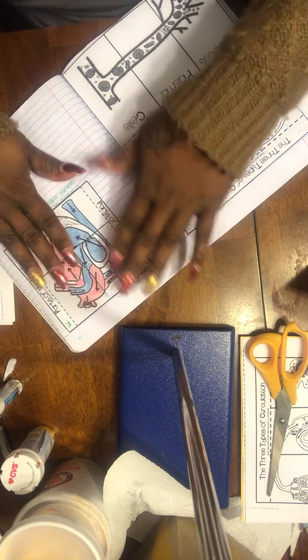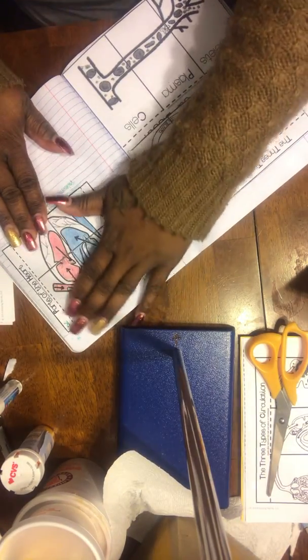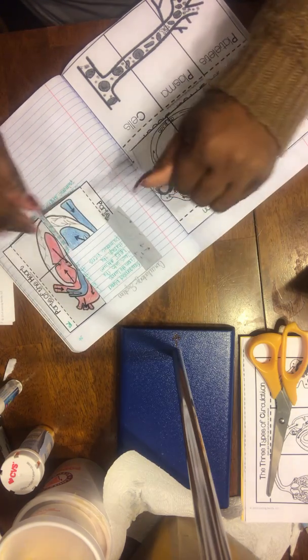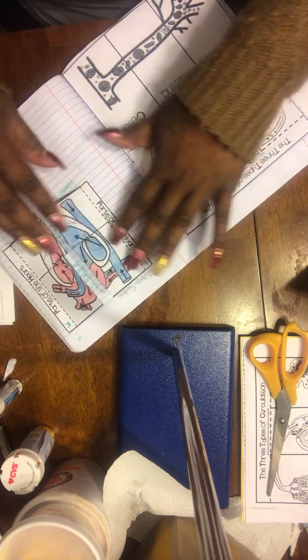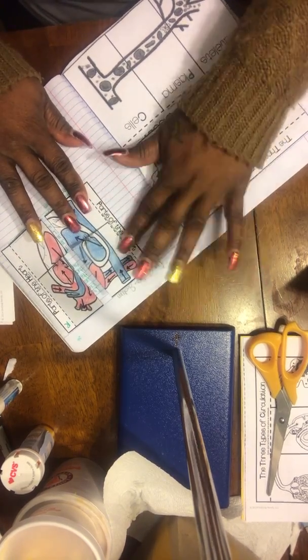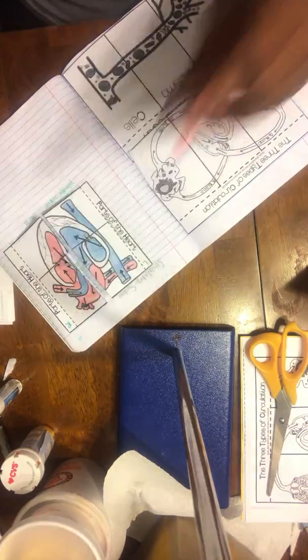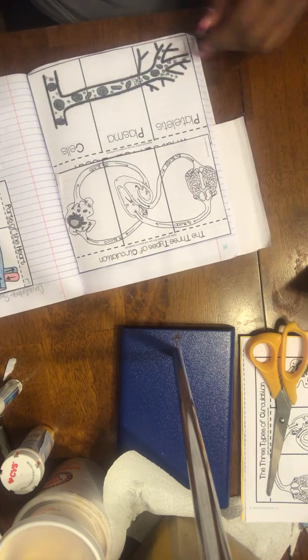Alright. Okay, so now you have finished your parts of the heart foldable. So you have your left ventricle, your right ventricle, your left atrium, and your right atrium. All of those are parts of your heart. Okay? And now we are going to go to the 3 types of circulation.